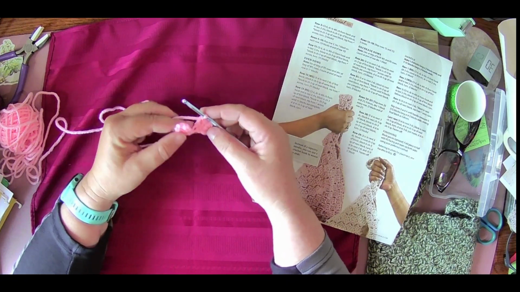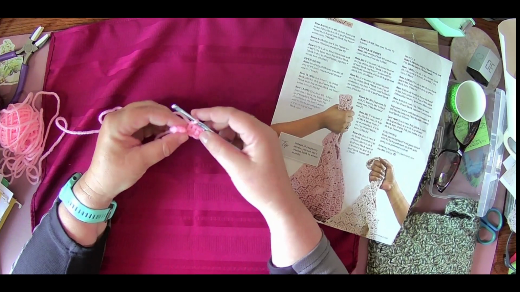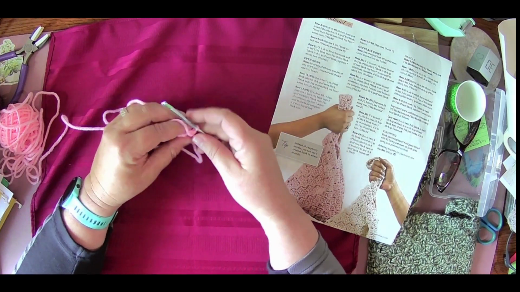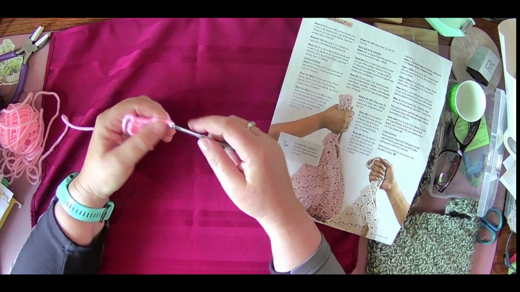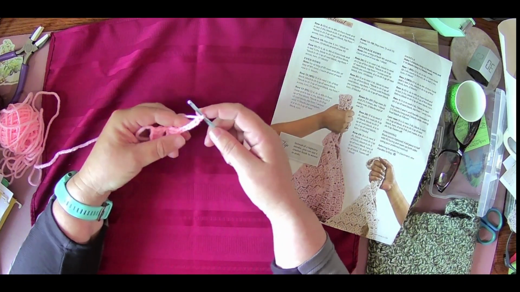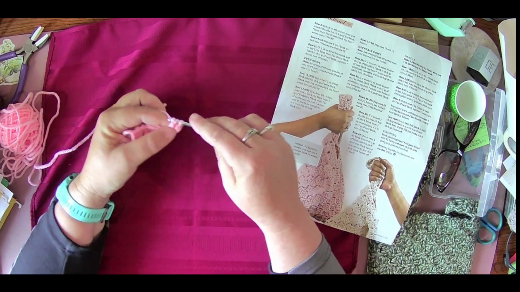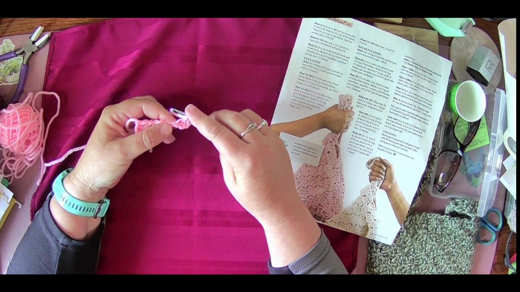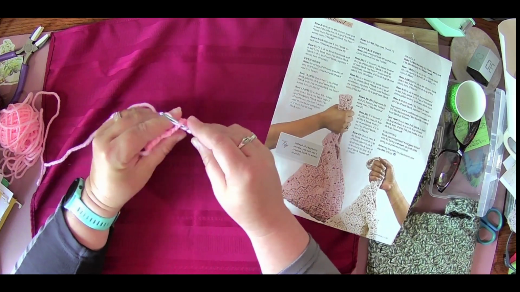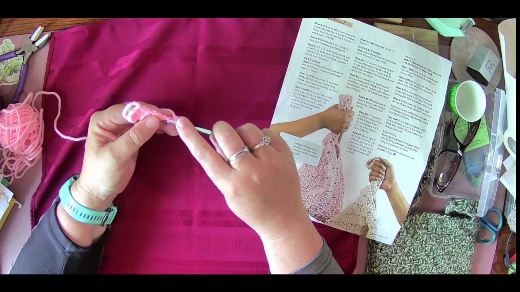It says turn, and then it says, I'm not sure what I'm turning. Turning the whole thing, I think. I don't know. It says chain 6. 1, 2, 3, 4, 5, 6. Double in the 4th chain from the hook. And in the last 2 chains. 1, 2.